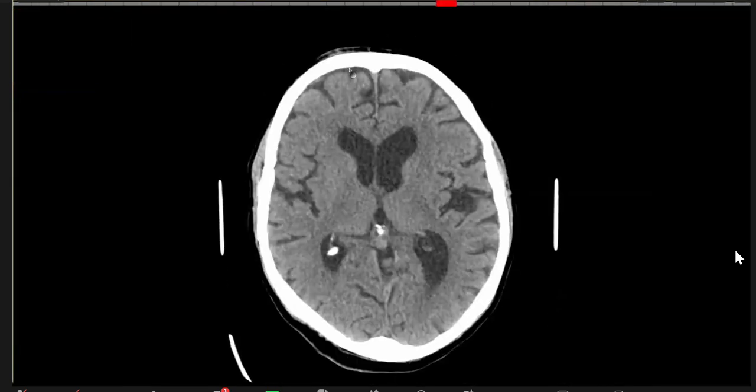Okay, candidate two, are you with us? Yes, hello, sir. Okay, candidate two, this is a 76-year-old female, and once again, stroke. And they did a CT and CTA. Over to you. Can you ask for the mouse? Yeah, sure. So the mouse is with you.